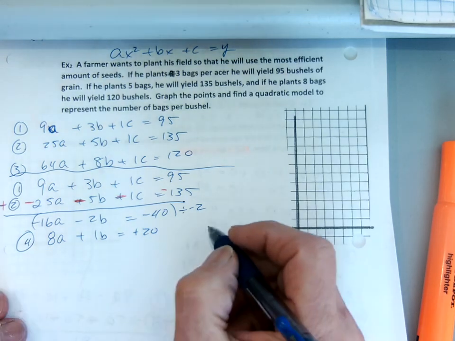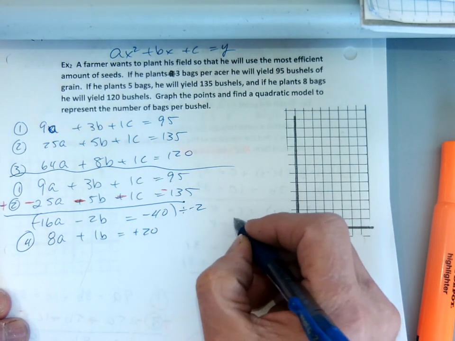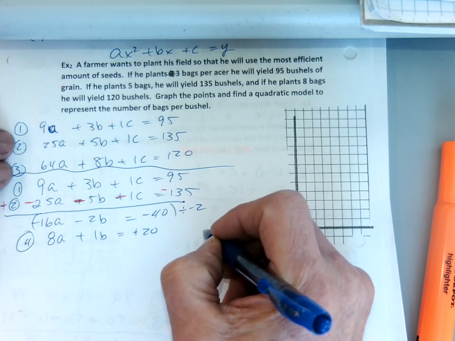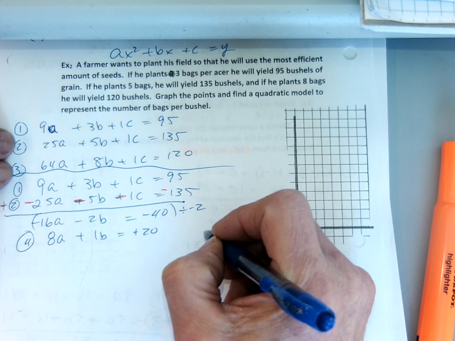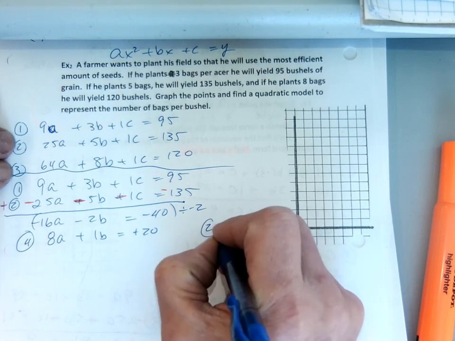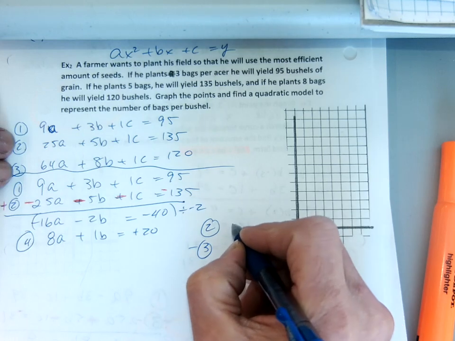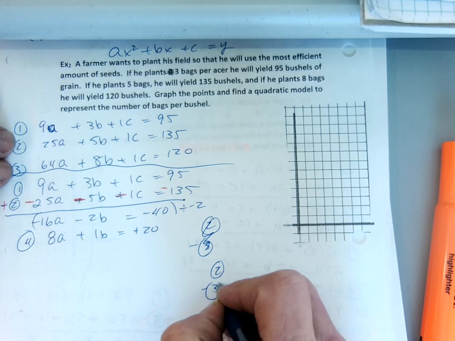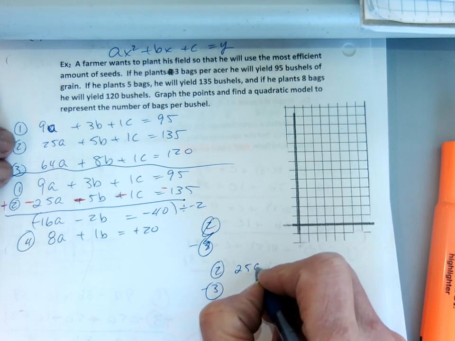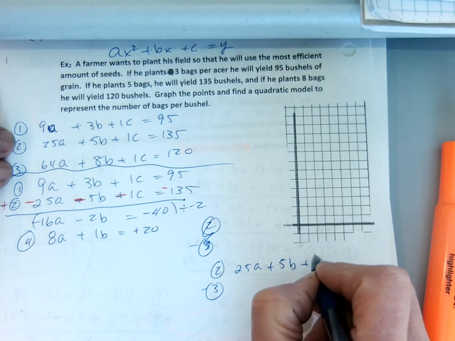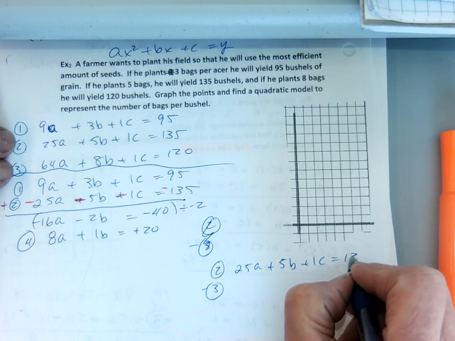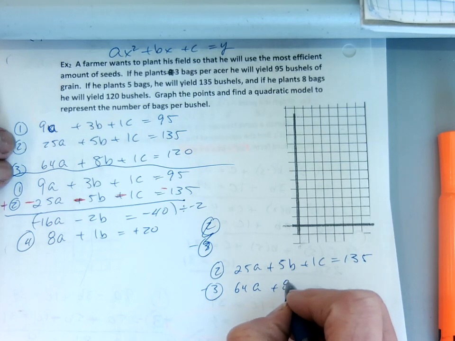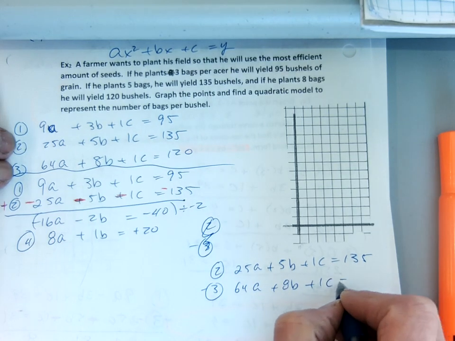Equation 5, let's take and subtract 2 from 3. Let's go 2, subtract 3. Boy, I'm going to run out of room to do this. Put it down here. 2, subtract 3. I'll have 25a plus 5b plus 1c equals 135, and 64a plus 8b plus 1c equals 120.